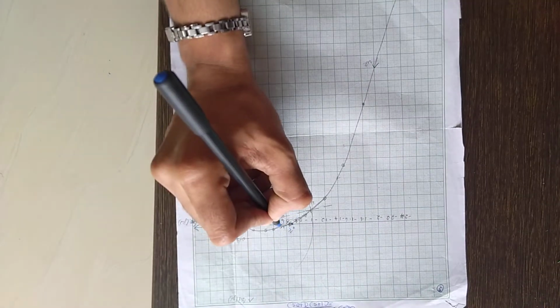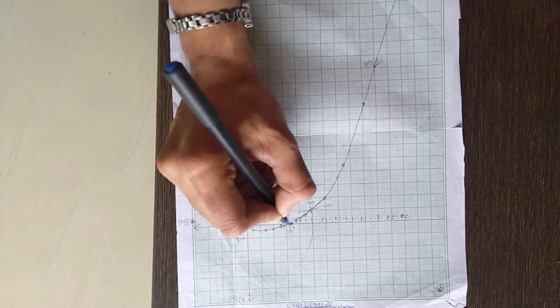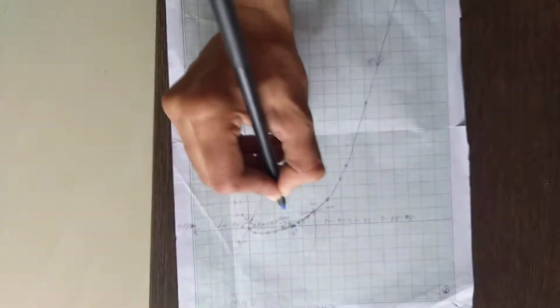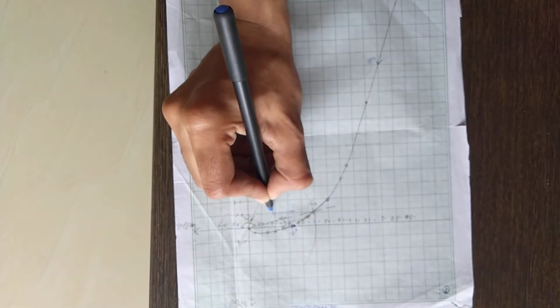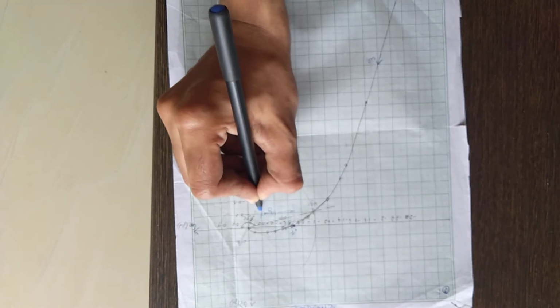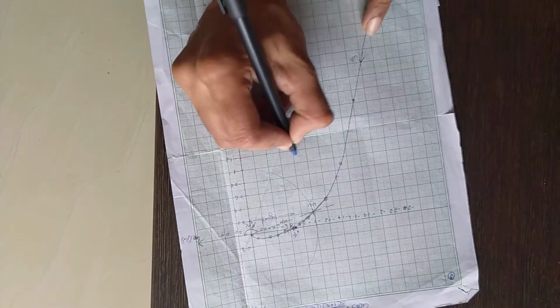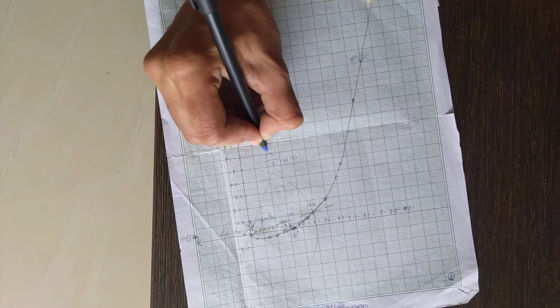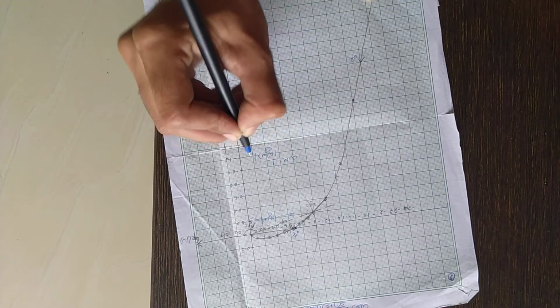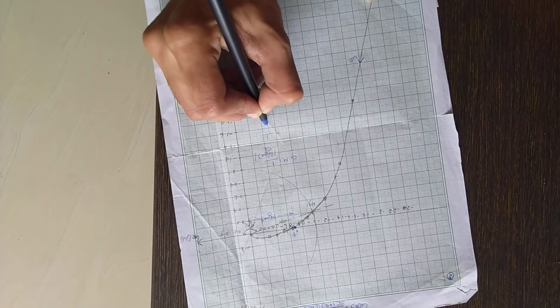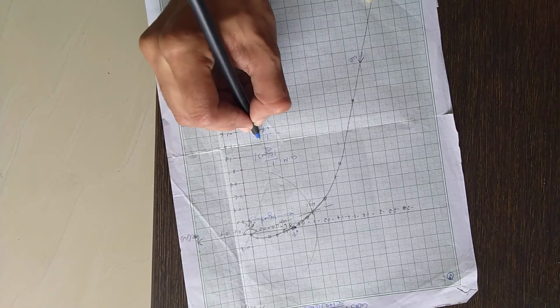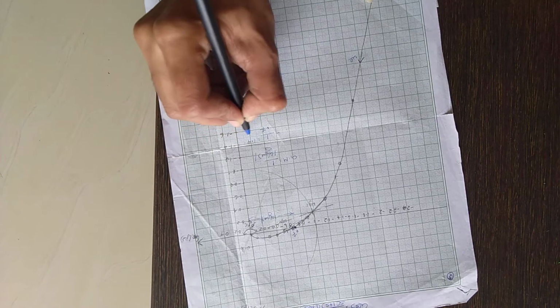So at 0.7, this graph cuts the negative real axis, and this value is the magnitude of G(jω). The gain margin equals 1 divided by the magnitude of G(jω), that is 1 divided by 0.7, which is equal to 1.4.